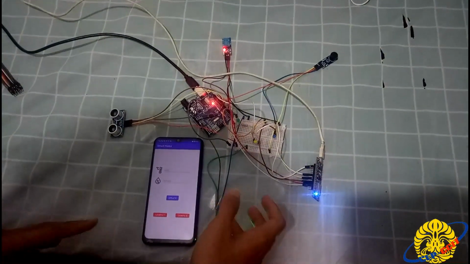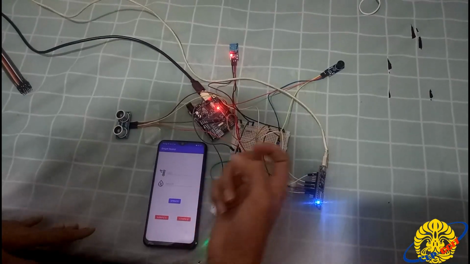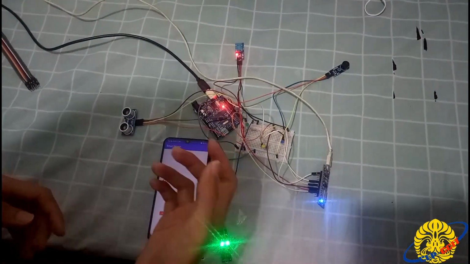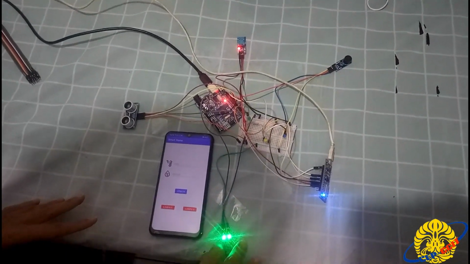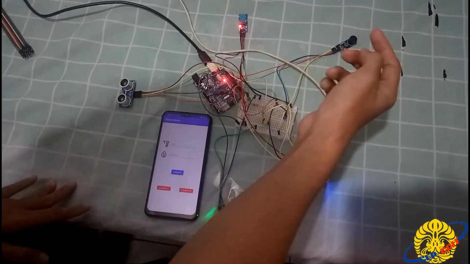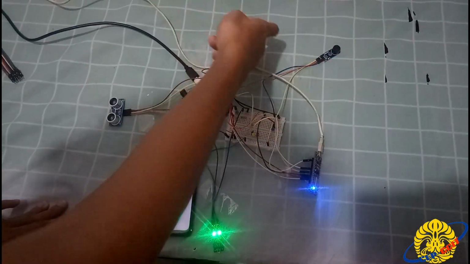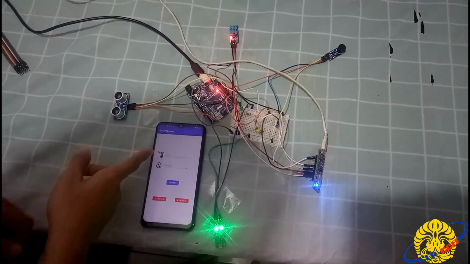As for the actuators, or the outputs, we have 2 different outputs: a lamp and a buzzer for producing sound. The LDR sensor's output is the lamp, and the ultrasonic sensor's output is the buzzer. For the DHT, we can see the output through the website or the Android app.